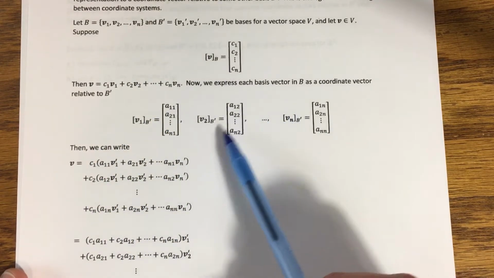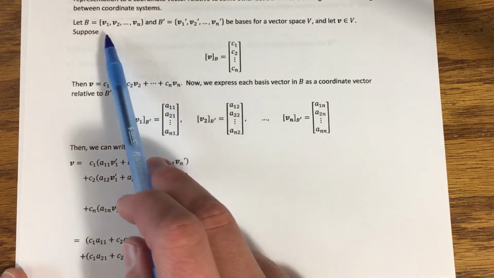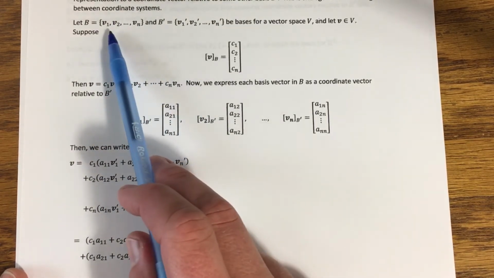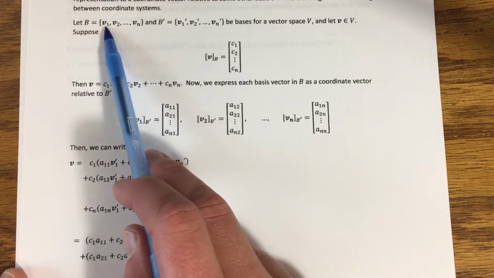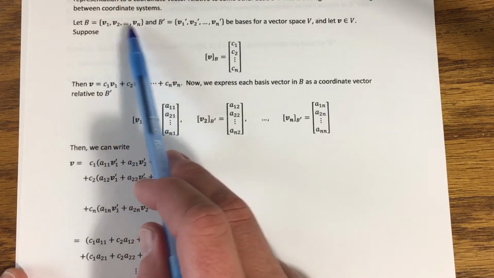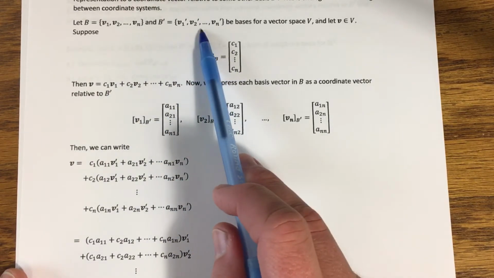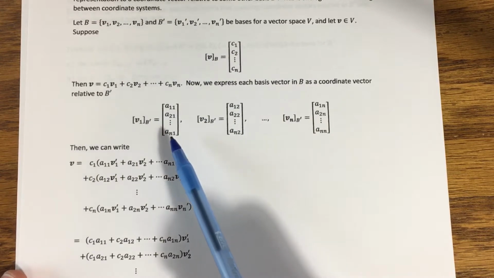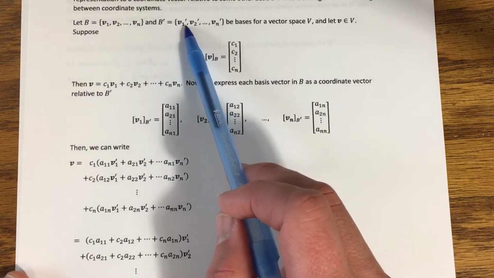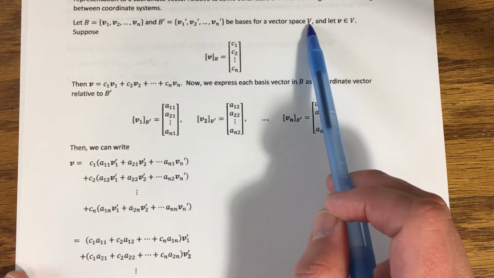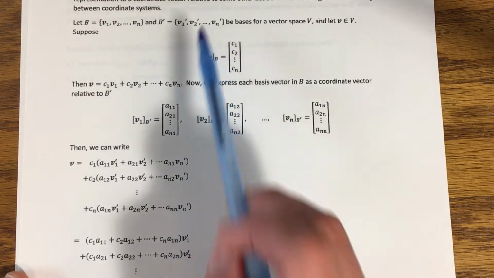In addition to that, what I'm going to do is take each individual vector, V1 through Vn, and express each one of these as a coordinate vector relative to the other basis, B prime. That's possible because, again, if this is a basis, then it spans V, which means every vector in V, including these, can be written as linear combinations of these.